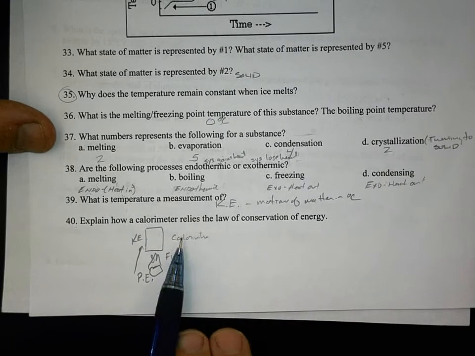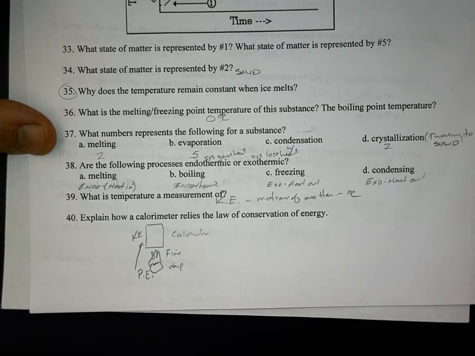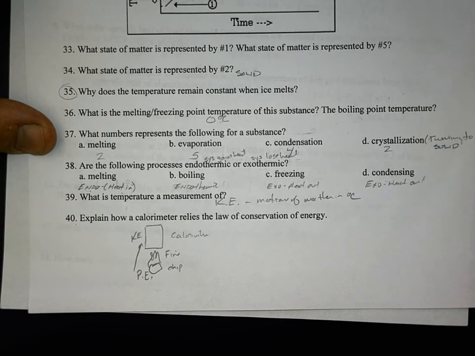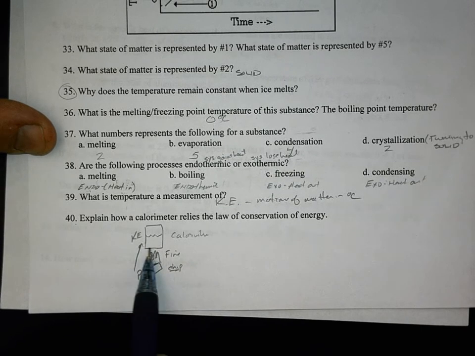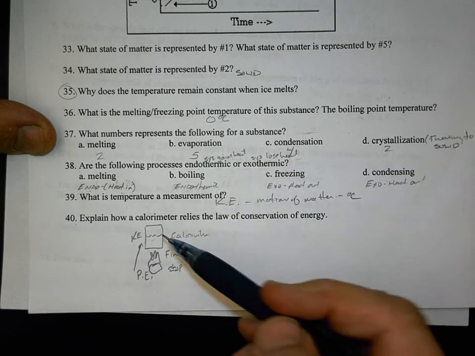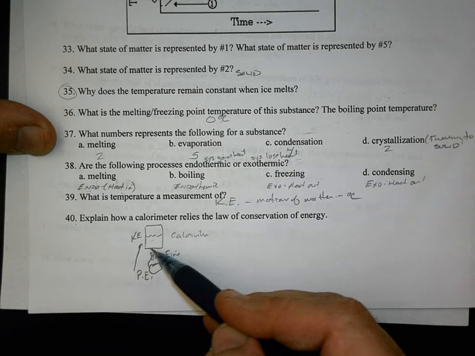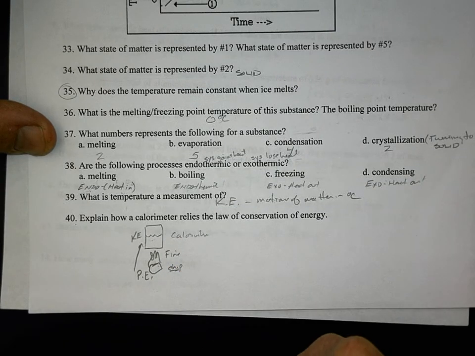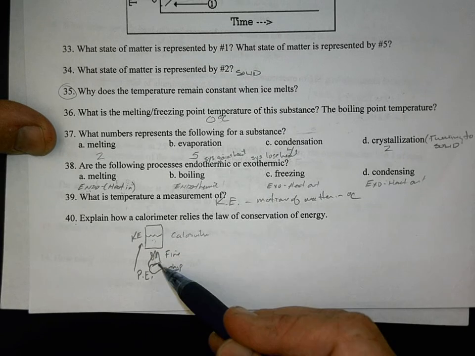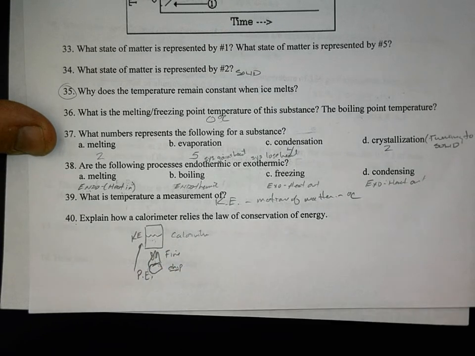Explain how a calorimeter relies on the law of conservation of energy. You cannot create or destroy energy. There's potential energy stored in the chip. This is supposed to be a chip. We light it on fire. That potential energy gets converted into heat, and that heat is transferred to the water in here, and we heat up this water, which means we're increasing its kinetic energy. So the calorimeter is letting us measure how much potential energy was stored in the food. You cannot create or destroy energy. You can convert it from one form to another, and here it went from potential energy into kinetic energy.